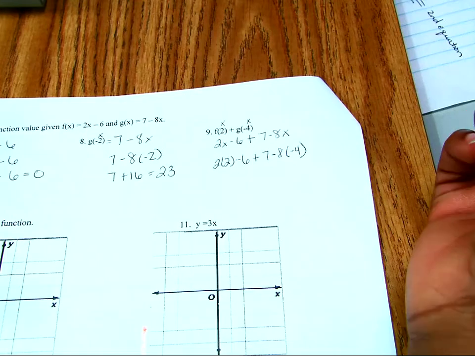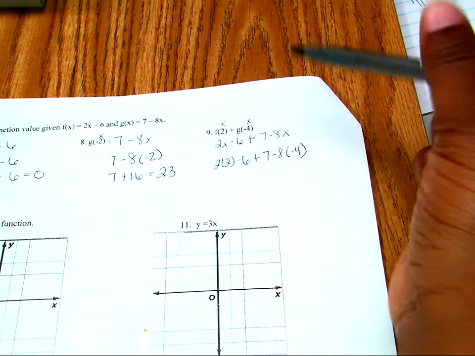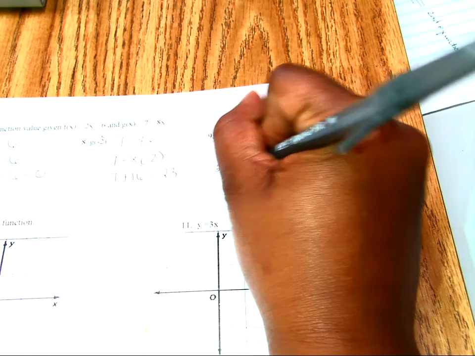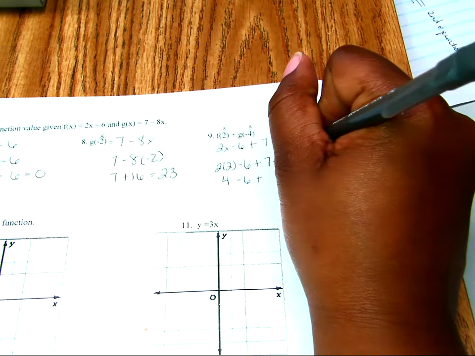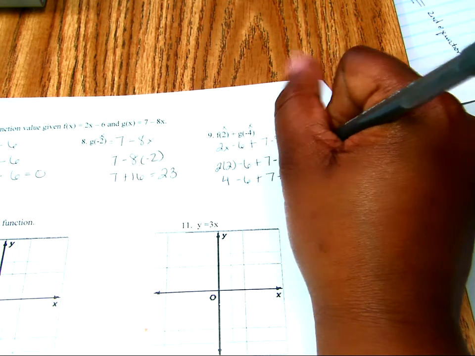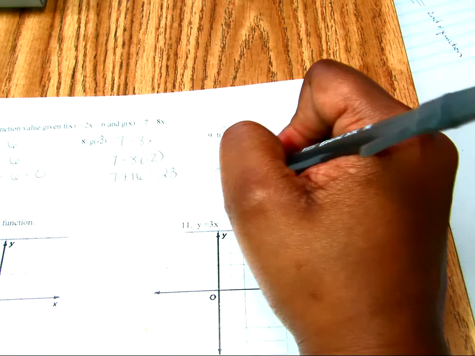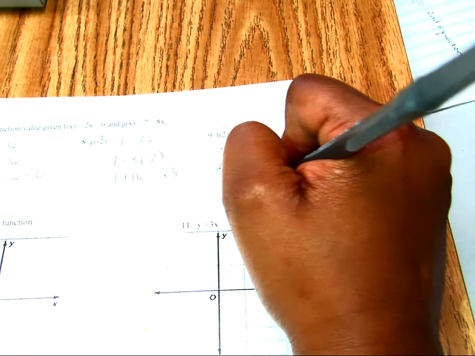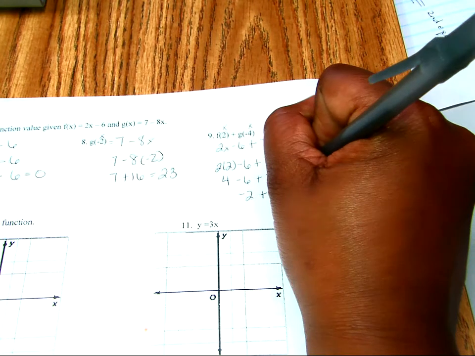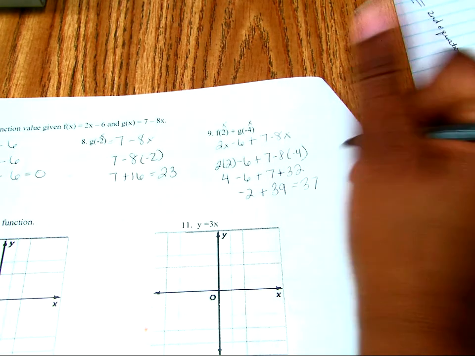I'm using my order of operations. It tells me I have to do anything in parentheses first, then multiplication. So 4 minus 6 plus 7 minus -8 times -4, which will give me a positive 32. 4 minus 6 is -2. 7 plus 32 is 39. And -2 plus 39 is 37.